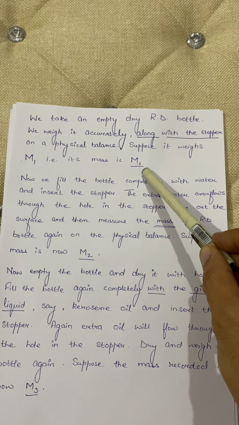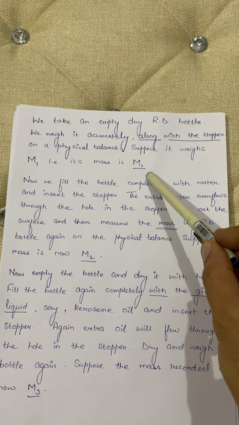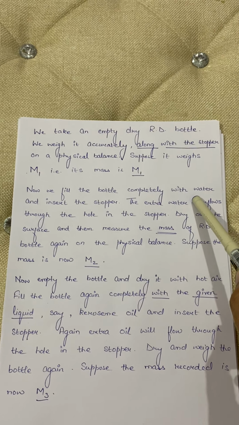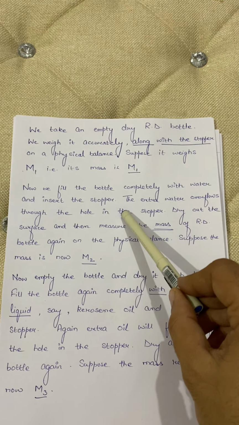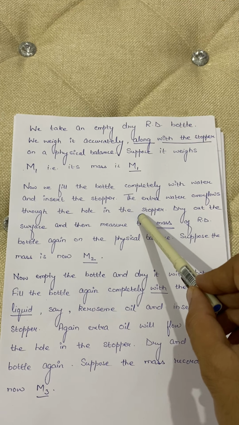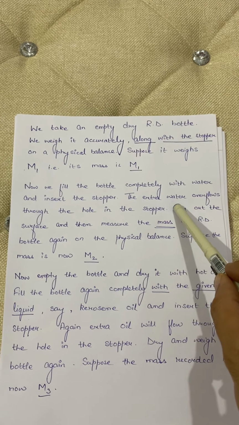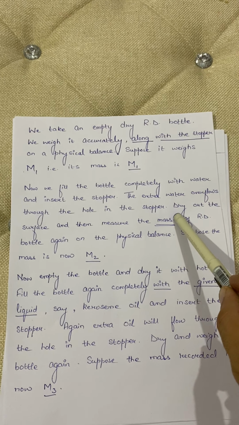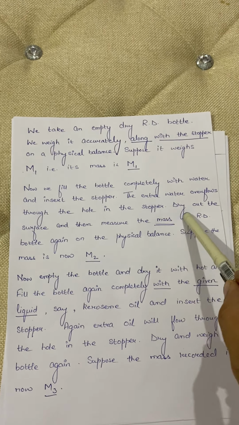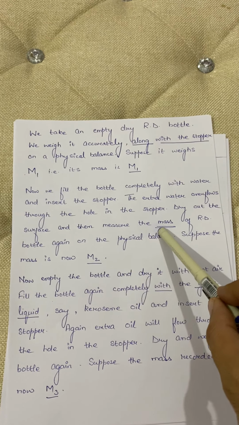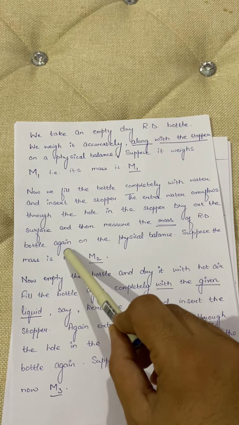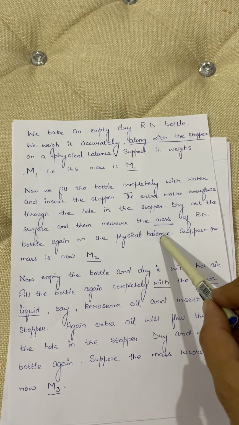Now the next step: we fill up that empty density bottle with pure water, and now we insert the stopper. The moment we insert the stopper, some extra water overflows through the hole in that stopper. So we dry out the surface and then measure the mass of the relative density bottle again on the physical balance.